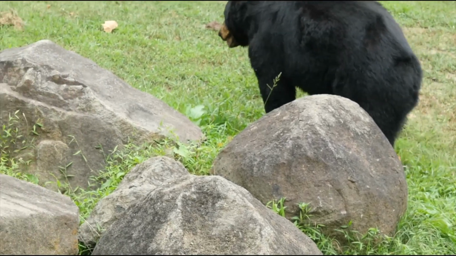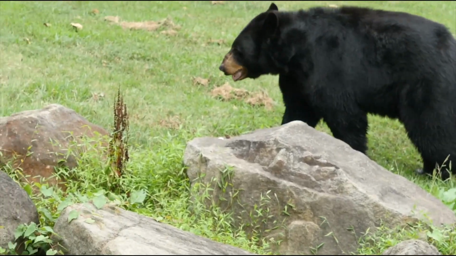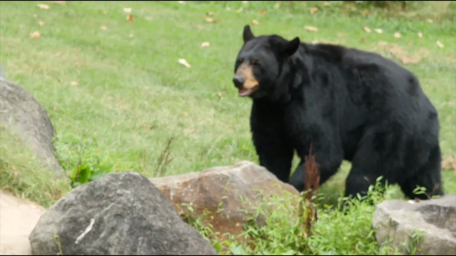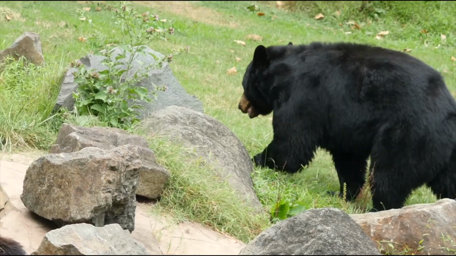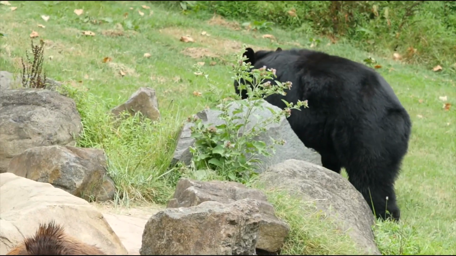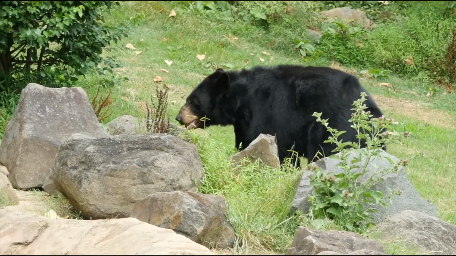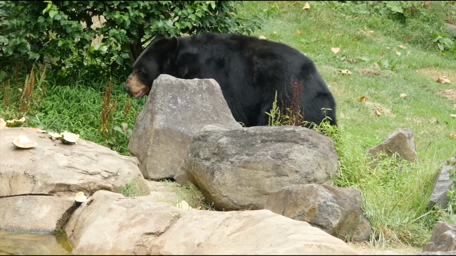Now let's look at this black bear in its habitat. What do you notice? What basic needs of the bear can you see? I notice lots of fresh air for the bear to breathe. Air is all around the bear.